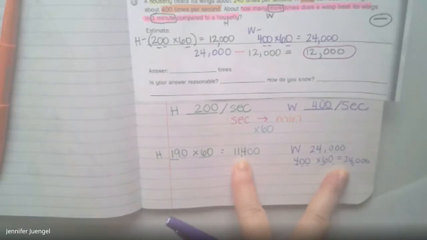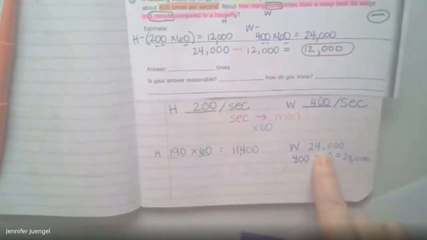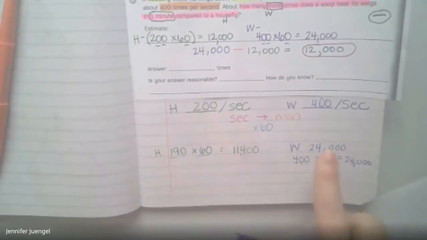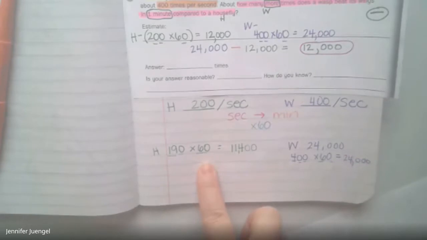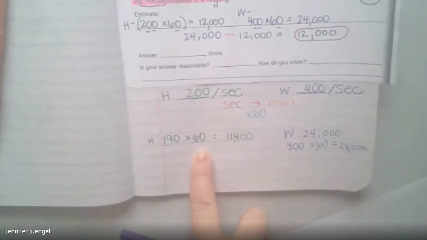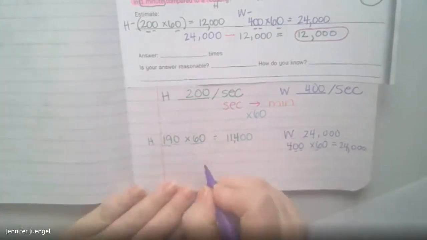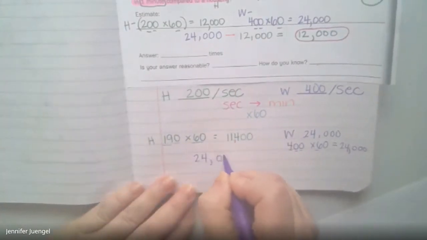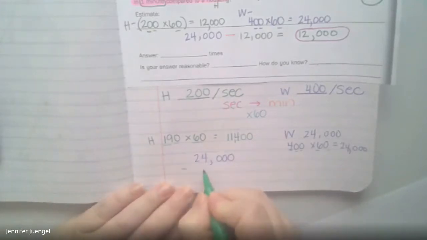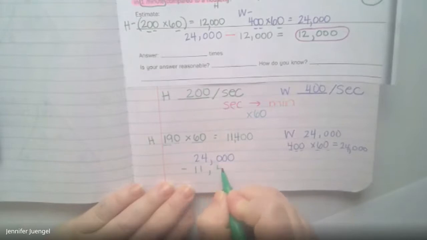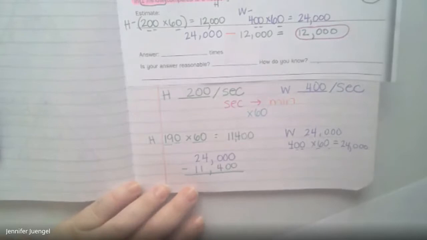But remember, there's one more step. That's more than. So I know that the wasp is bigger than the housefly. The number of beats per minute is bigger in the wasp than it is for the housefly. So I have to do that subtraction work now. So I know that the wasp is bigger. So I'm going to start with that bigger number, 24,000. And I'm going to subtract the smaller number, housefly, 11,400. I'm going to do my subtraction and find my answer.